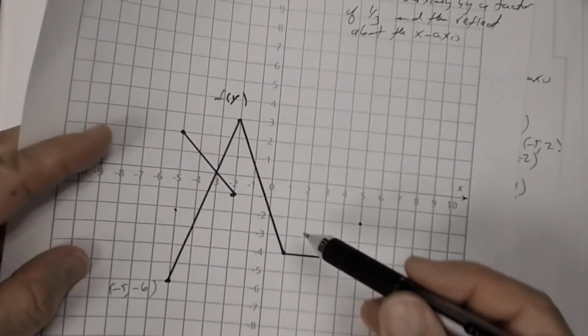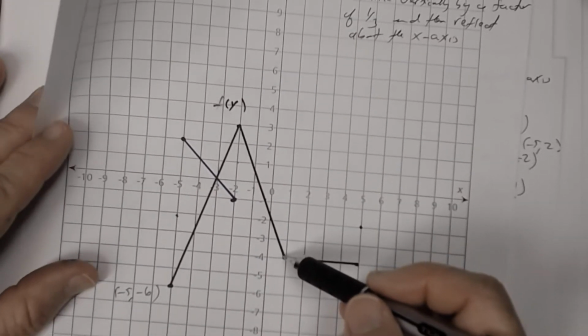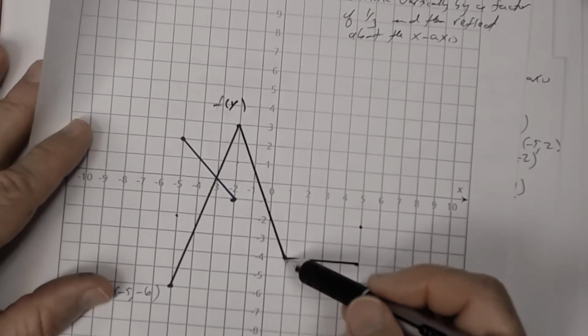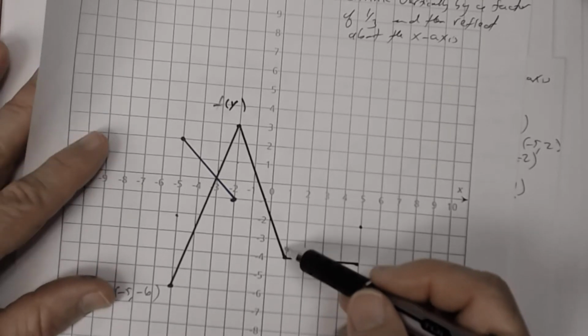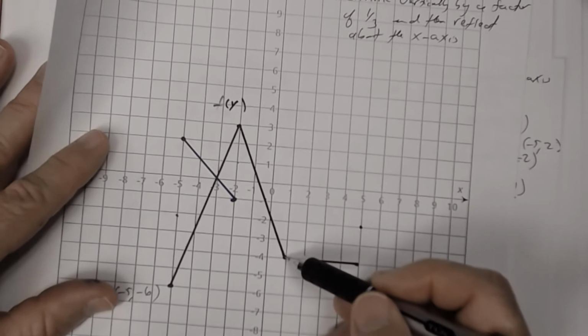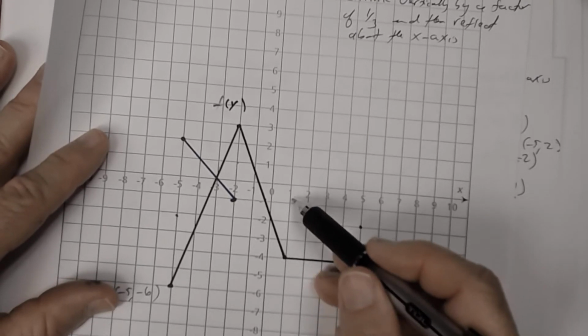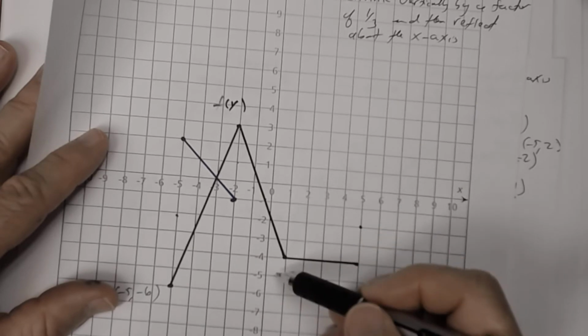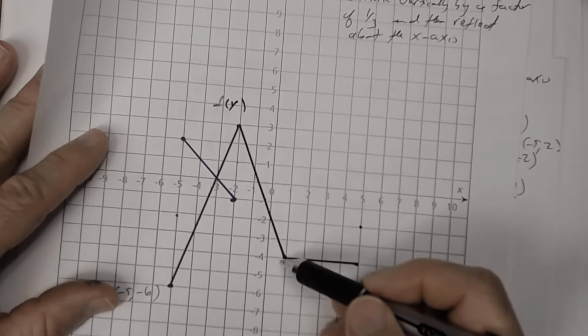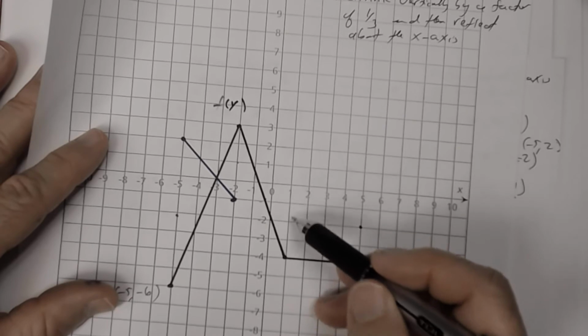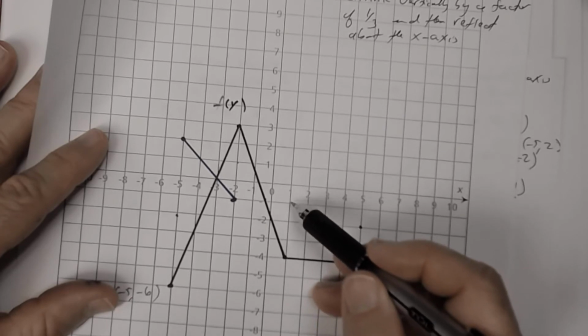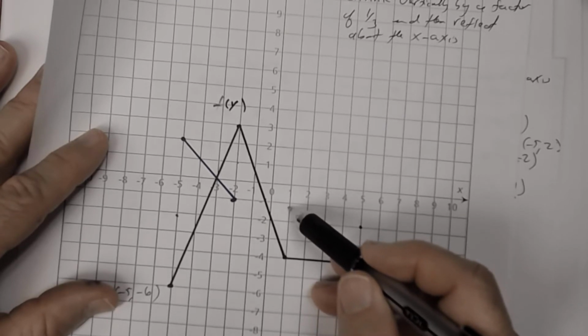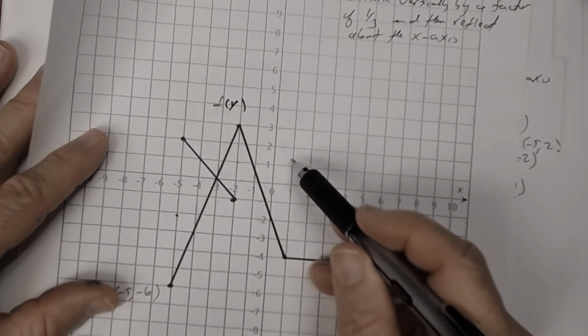So basically, what happened is that when I shrink this point vertically by a factor of 1/3, this point becomes 1, negative 1 and 1/3, which is about here. It's 1/3 of this distance right here. So that's this right here, negative 1 and 1/3. But then I've got to reflect it across the x-axis, so it becomes 1 and 1/3 right here.